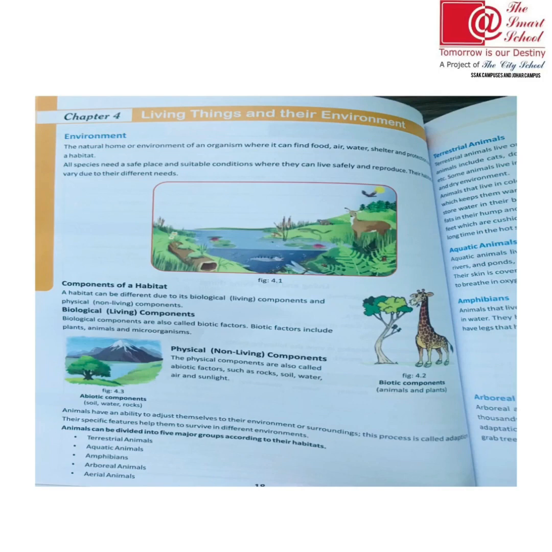Suppose we live in a society, we live in cities, and we can easily find a shelter. We all have homes, we all have food, we all have clothes to cover. So this is the environment. All species need a safe place and suitable conditions. Obviously, we cannot survive in very harsh and tough conditions. We cannot survive in very cold conditions. We survive in a moderate temperature that our body can resist.